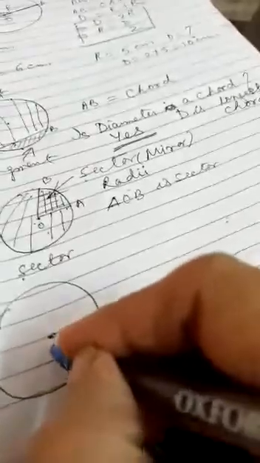Alright. Now next part, let's draw a circle and then revise it. Alright. So what is this?